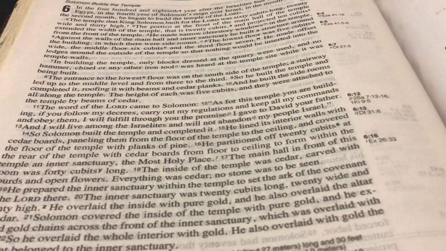The main hall in front of this room was 40 cubits long. The inside of the temple was cedar, carved with gourds and open flowers. Everything was cedar. No stone was to be seen. He prepared the inner sanctuary within the temple to set the ark of the covenant of the Lord there. The inner sanctuary was 20 cubits long, 20 wide, and 20 high. He overlaid the inside with pure gold, and he also overlaid the altar of cedar.